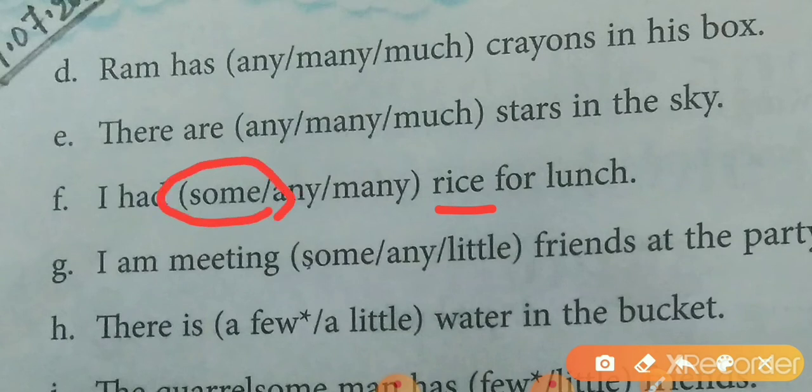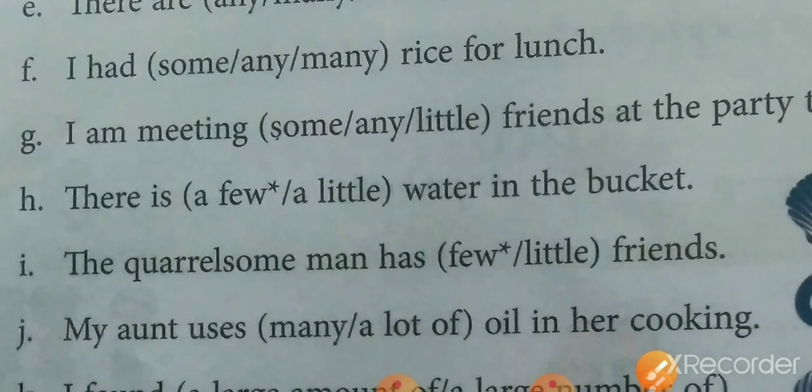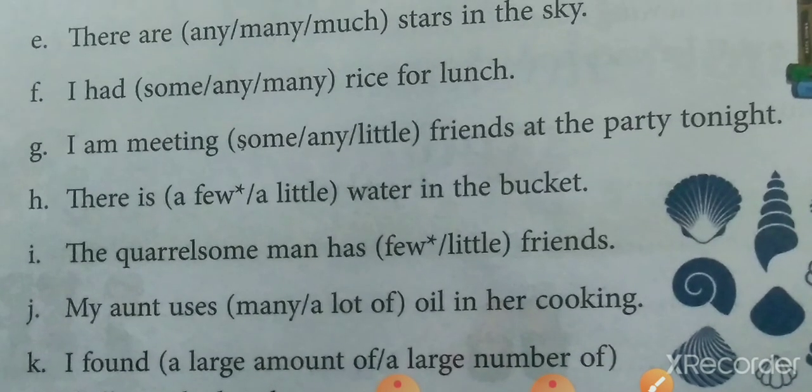Then 3g, I am meeting friends at the party tonight. Friends are countable, so we'll circle some.